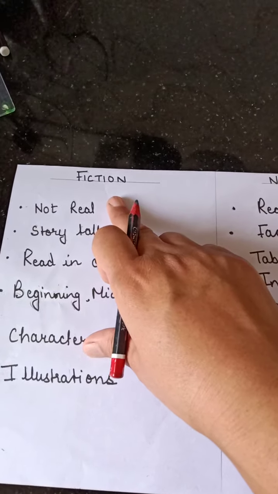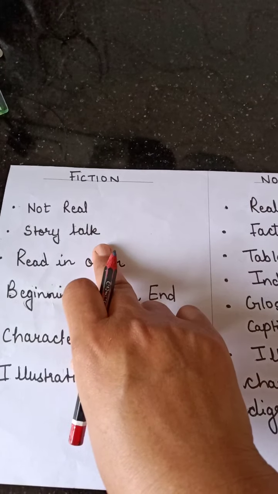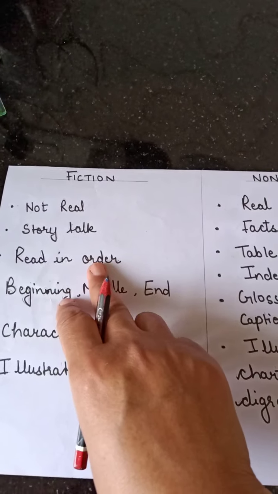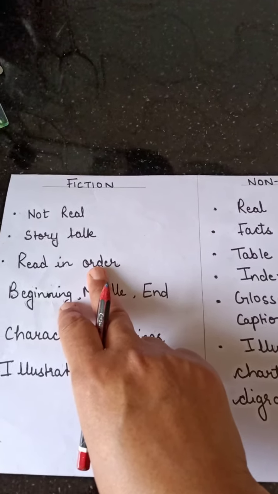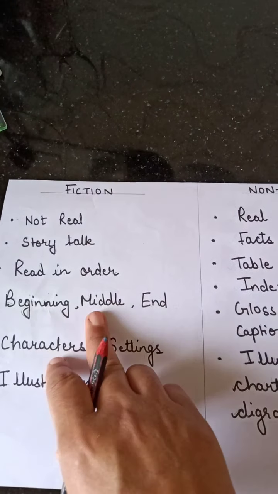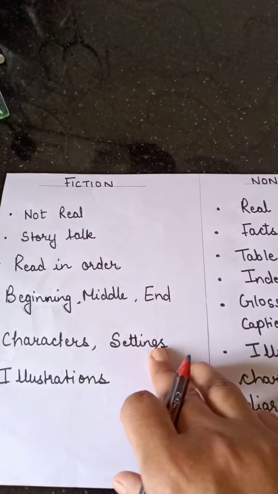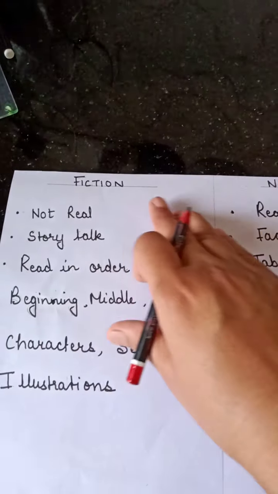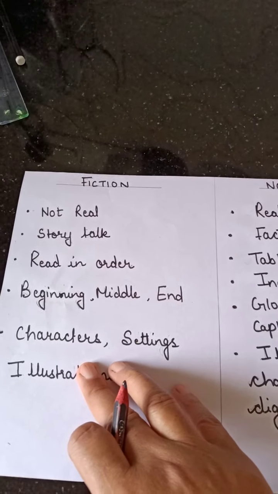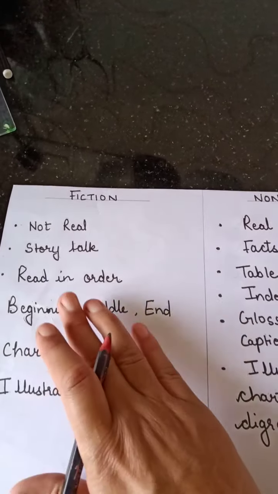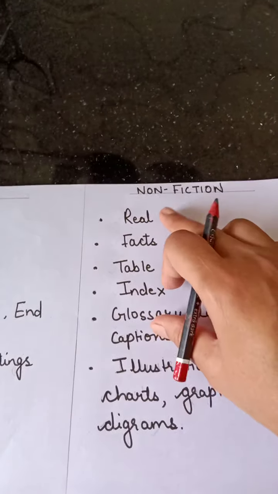So we know that fiction is not real. It's all about stories, imaginations. We have to read a story in order to understand it, isn't it? And then there's a beginning, there's a middle, and an end to it. There are characters, there are settings, and in order to make our story more interesting, there are illustrations as well. When we talk about a non-fiction text, these are the text features.